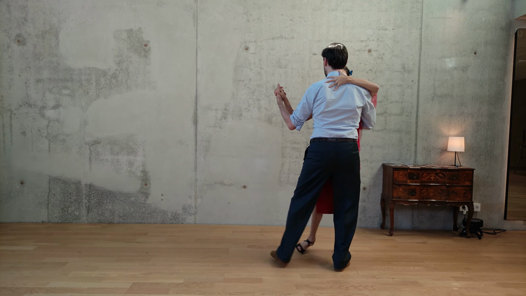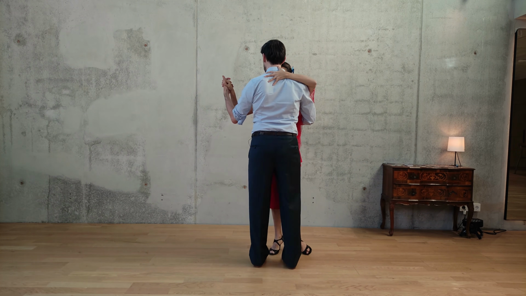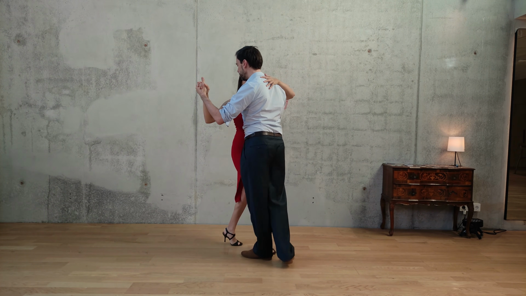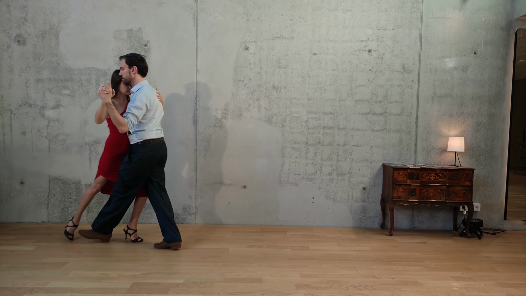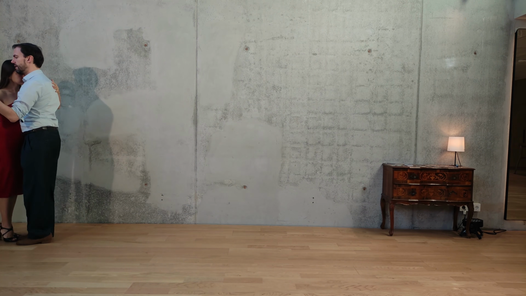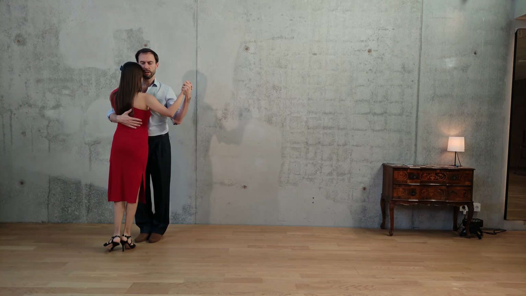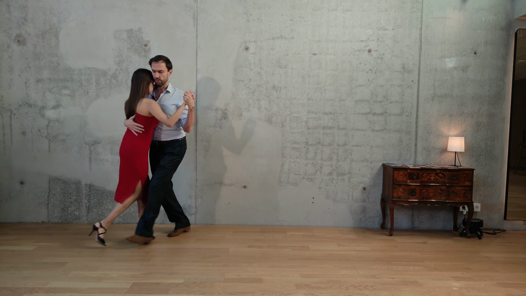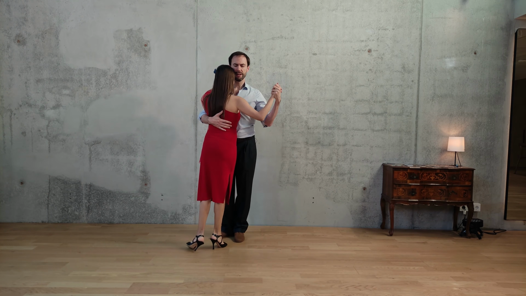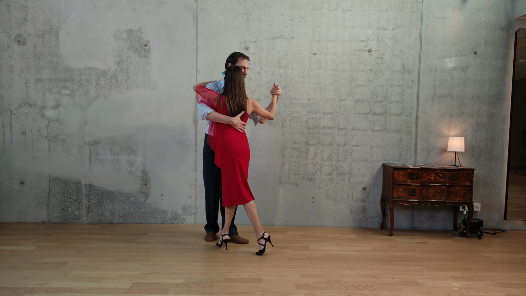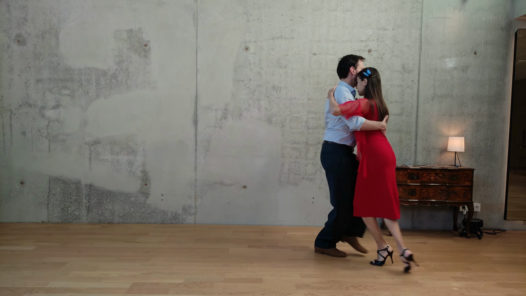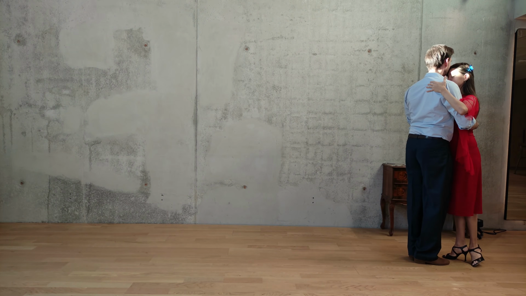uninterrupted. So we have 1, the first intro, prepare the cross, take the cross, exit. Second intro was with double count, so we have 1 step to the side, 1 and 2, 3, free pivot, prepare, and cross, and caminata.